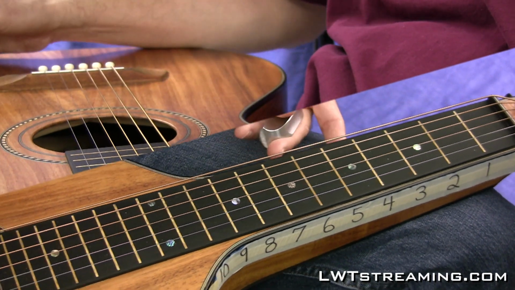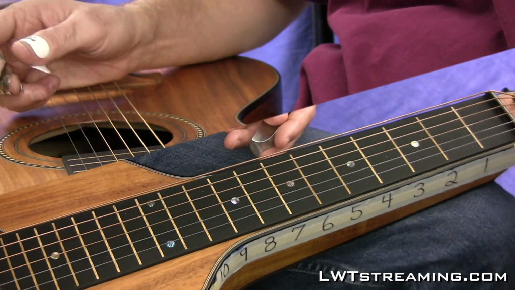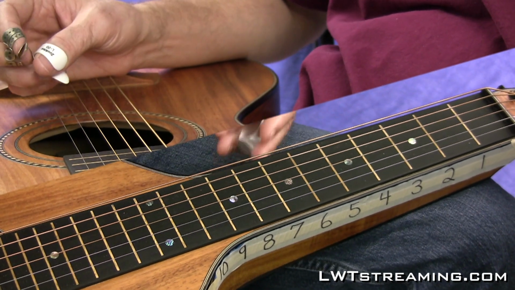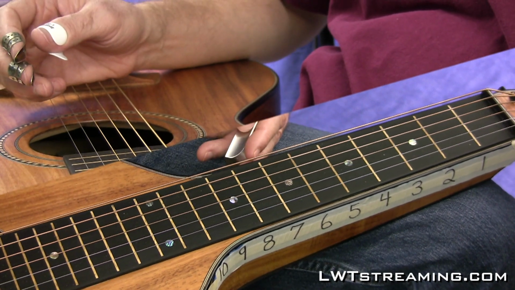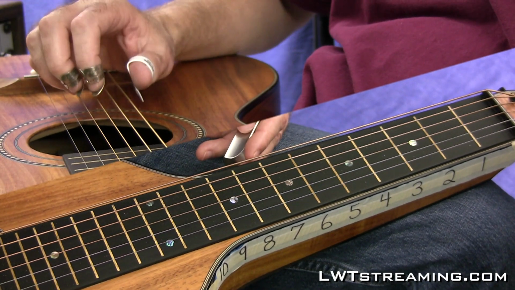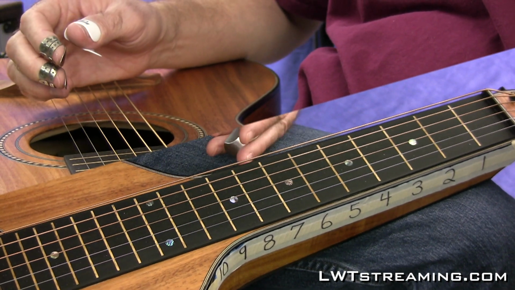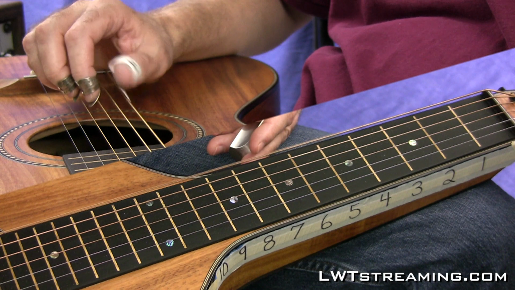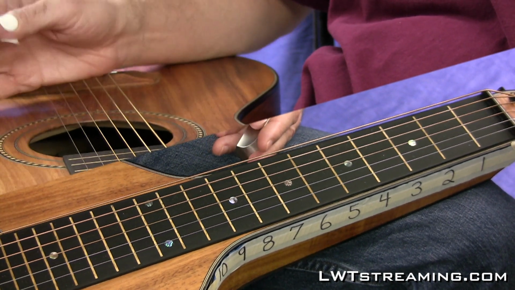So I got the Weissenborn, D, A, D, F sharp, A, D. And one of the first things you want to do is figure out what key you want to do it in. Well, open D tuning, let's go ahead and choose the key of D. It really falls nicely there. And I've messed with this a little bit before starting this lesson. But so we got the tuning, the key.